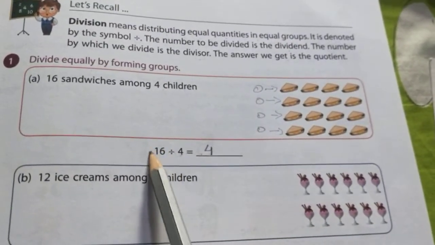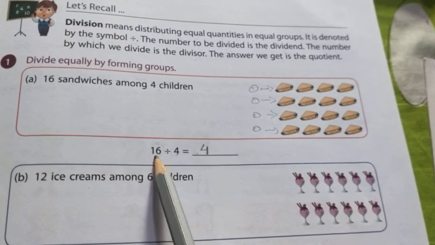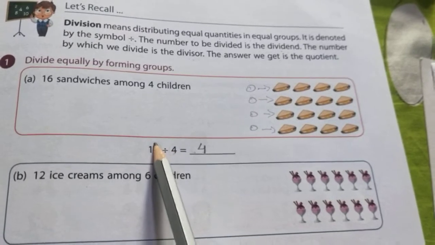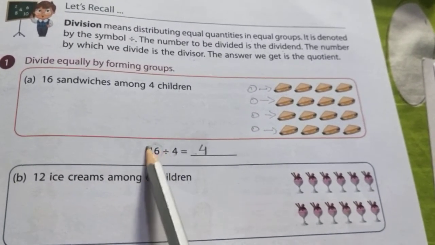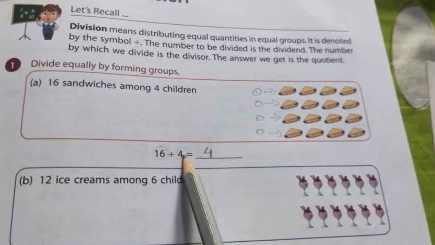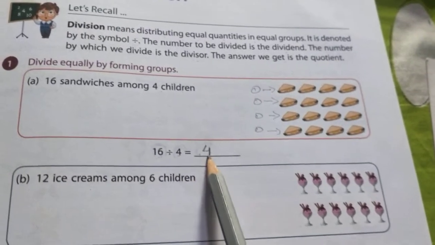So again, the number to be divided is called dividend, which is 16. The number by which you are dividing is called divisor, and the answer that you get is called the quotient.